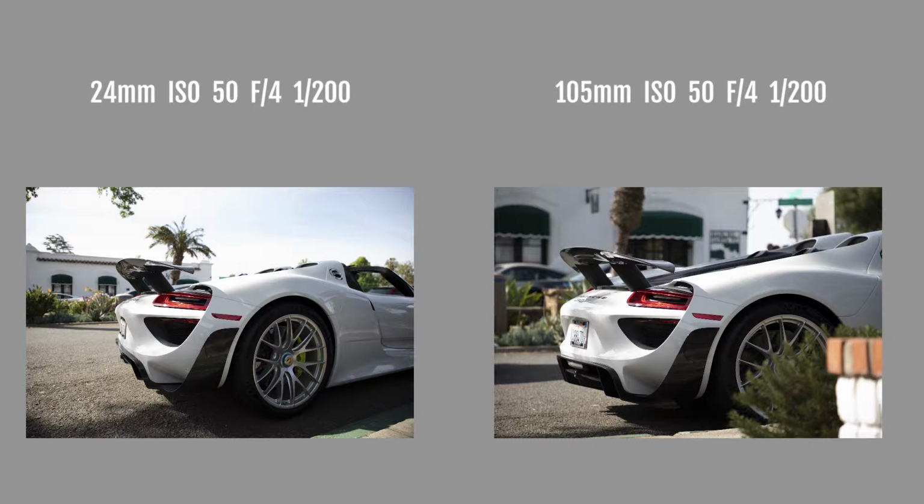Right away, the compression on the right is way more noticeable than on the left. On the 105, you get a lot more blurry background and it looks more pleasant. The car doesn't look massive in size and it works well with the background. While on the left, you get a lot more car and a lot more background.